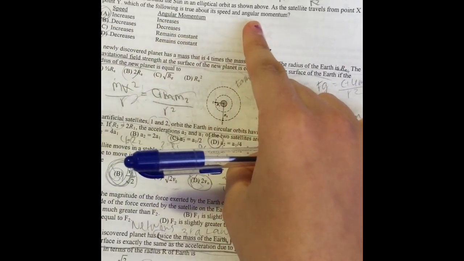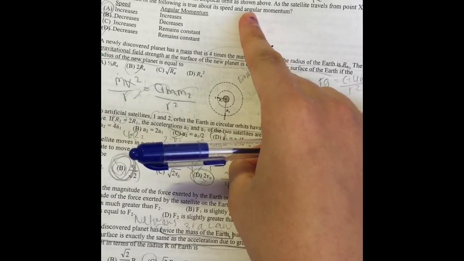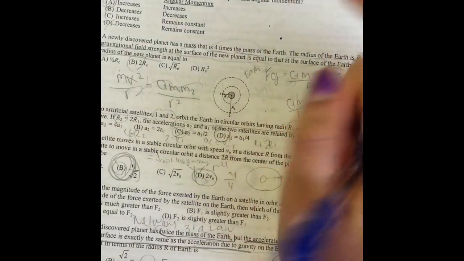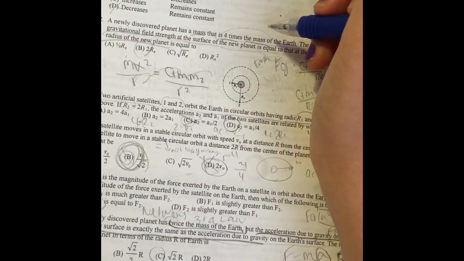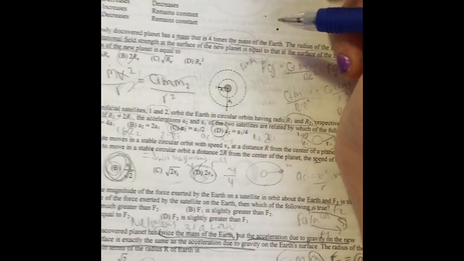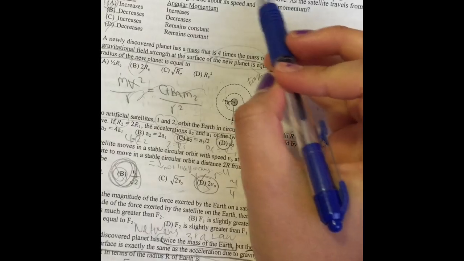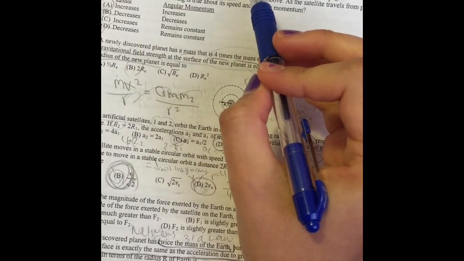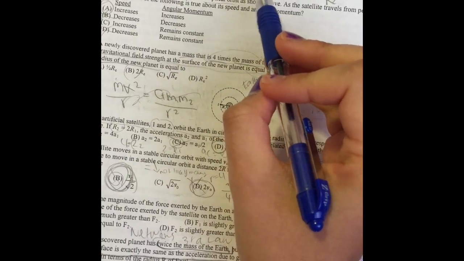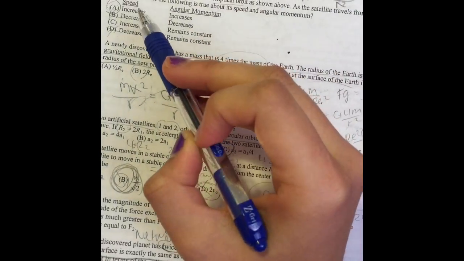And so number 11 asks, as the satellite moves from point X to point Y, which of the following is true about its speed and angular momentum. So momentum is m1 and v1. The mass is not going to change, but since it's moving to Y, it'll have a smaller radius because it's closer to Y. So the speed's going to increase.